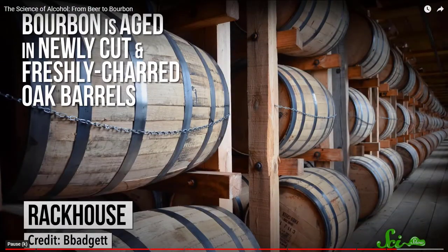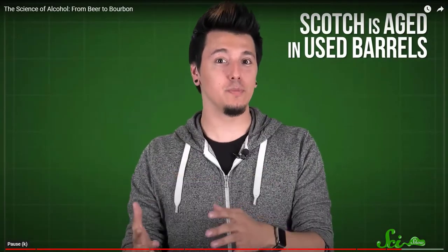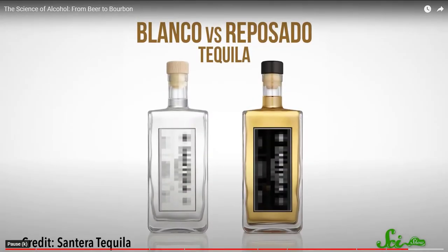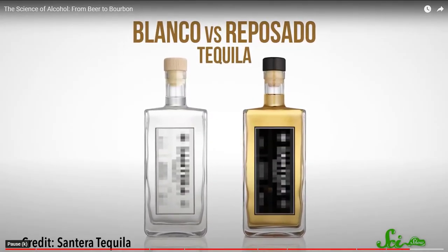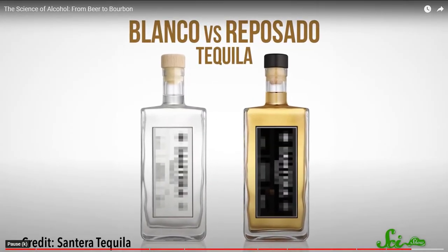Like wine, the type of container a spirit is aged in can have a significant effect on its behavior. Bourbon is aged in newly cut and freshly charred oak barrels, imparting a rich, smoky flavor to the drink. Scotch, on the other hand, is aged in used barrels, usually in barrels that have been previously used for aging bourbon or sherry. Different varieties of the same kind of spirit can age for different amounts of time too, like how white or blanco tequila isn't aged, but reposado or rested tequilas have been aged in oak for at least 2 months.